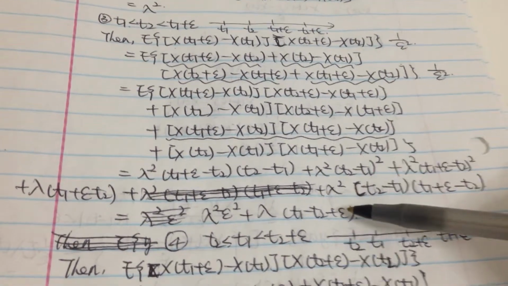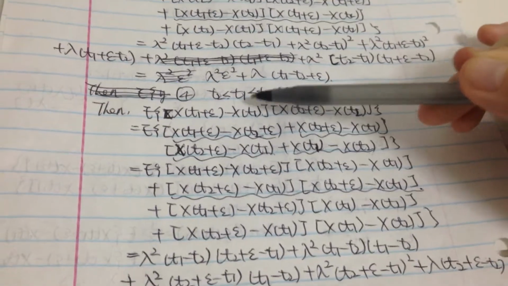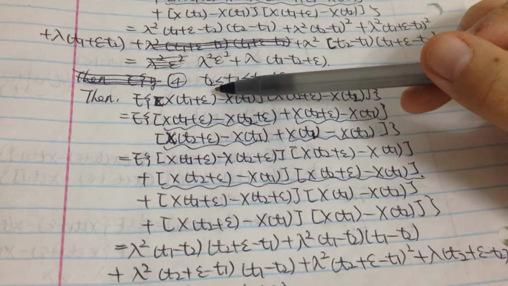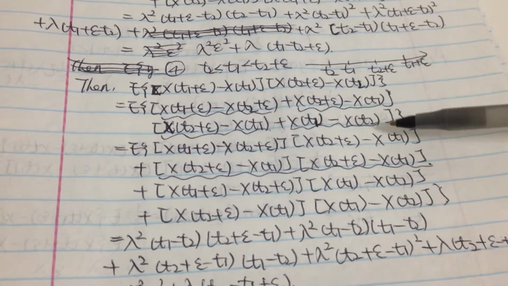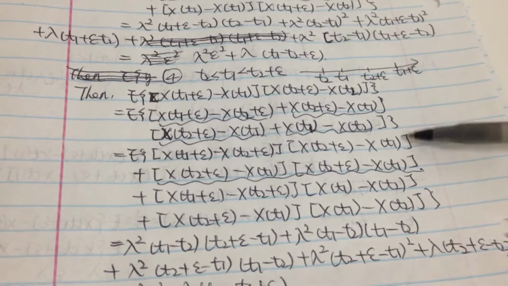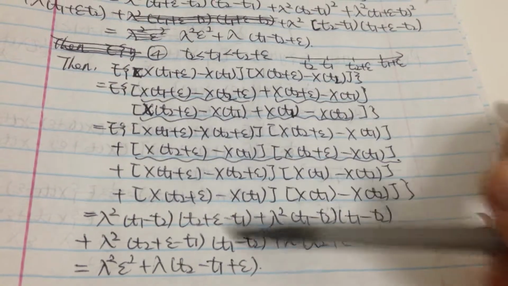So we could just calculate them easily. In the last situation, T1 is less than T2 plus sigma but bigger than T2. So here we need to separate them into 4 parts since they are overlapping. We need to make them non-overlapping. So here is the result.